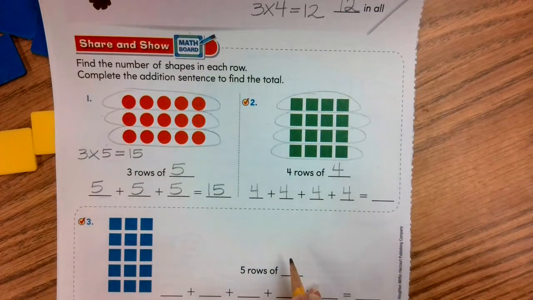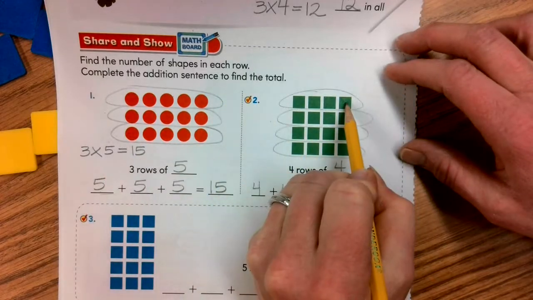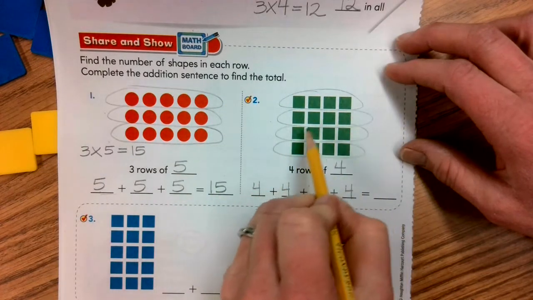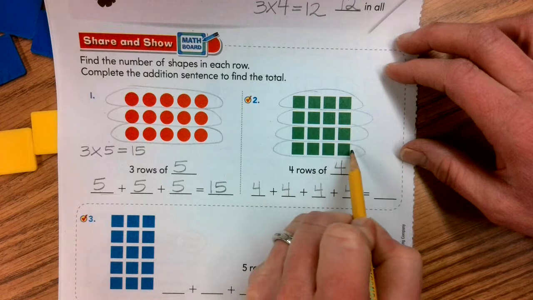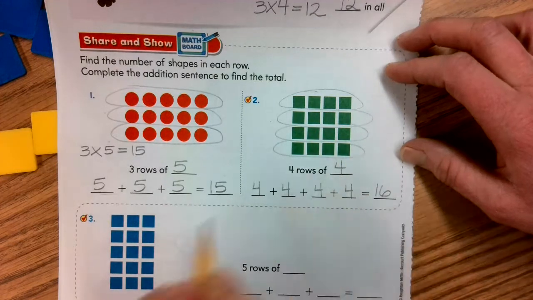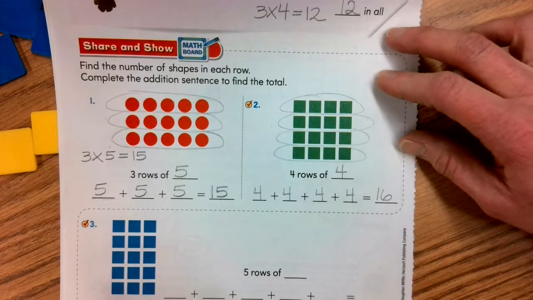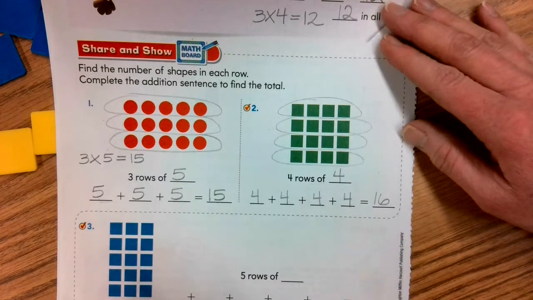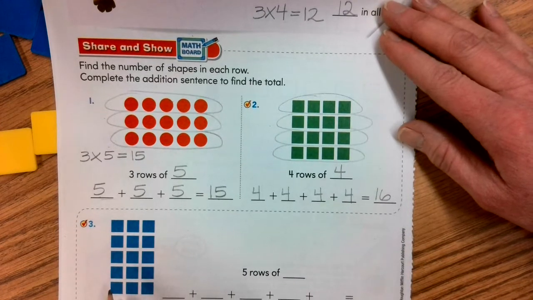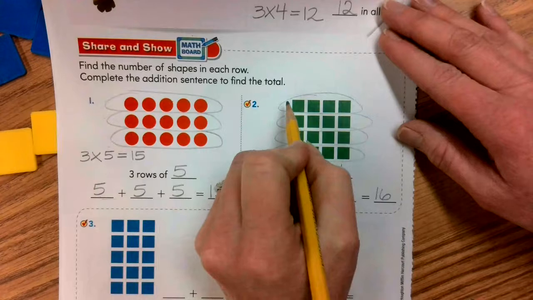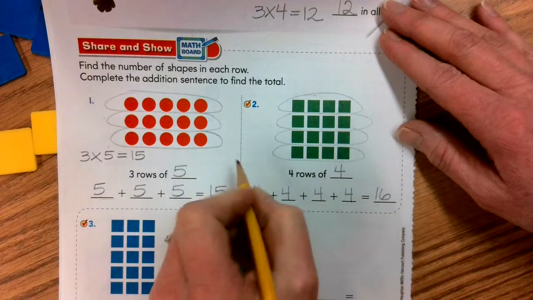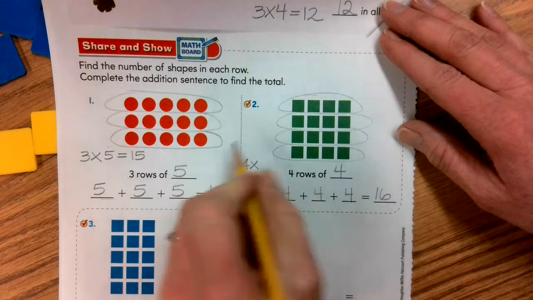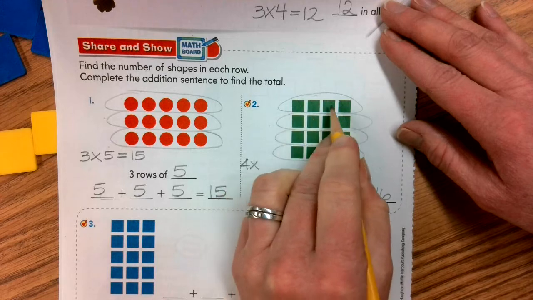And that is 4, 8, 12, 16. My multiplication number sentence is going to be, how many rows do I have? I have 4 rows. And how many in each row?